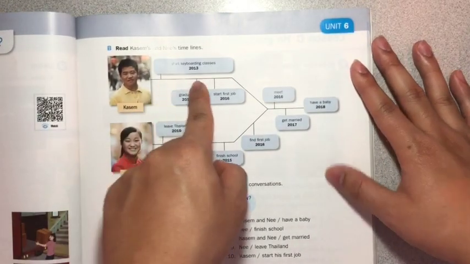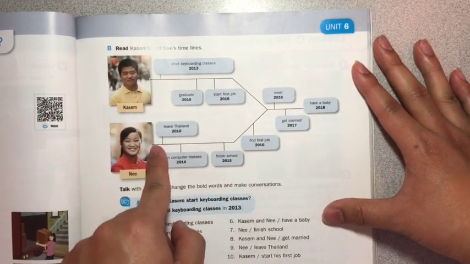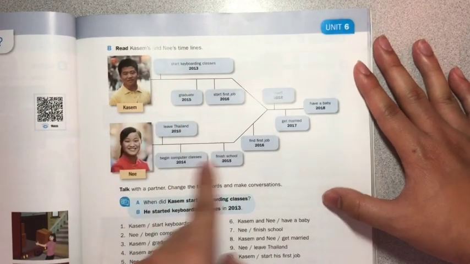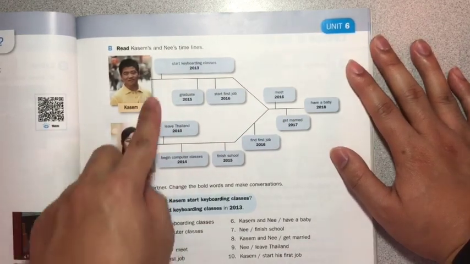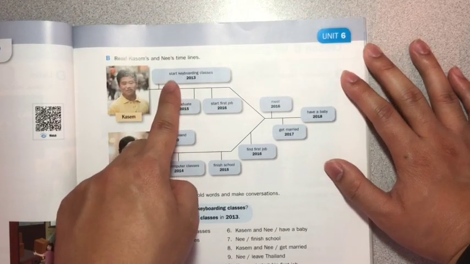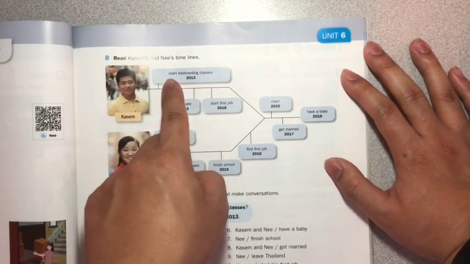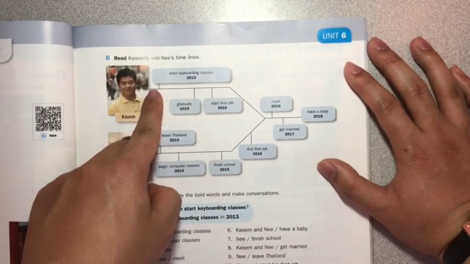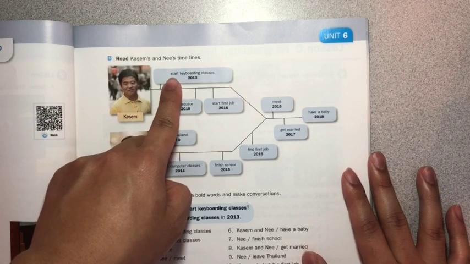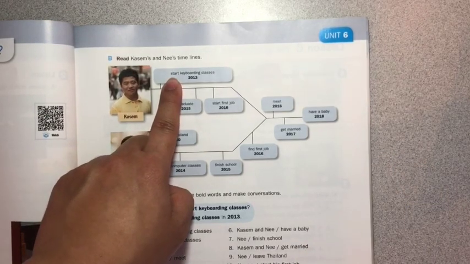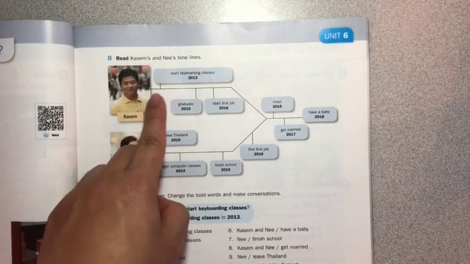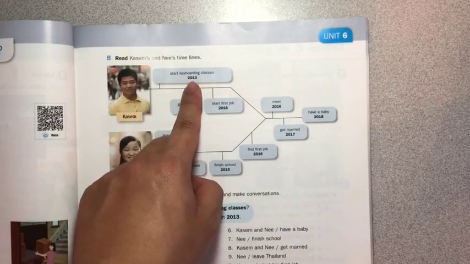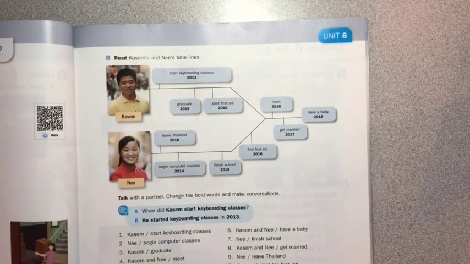So you have this timeline of all of their experiences, everything that happened in the past few years. So I want you to ask, when did he start keyboarding classes? And then I want you to answer the question in past tense. So start is present. Past tense of start is started. He started keyboarding classes in what year? In 2013.